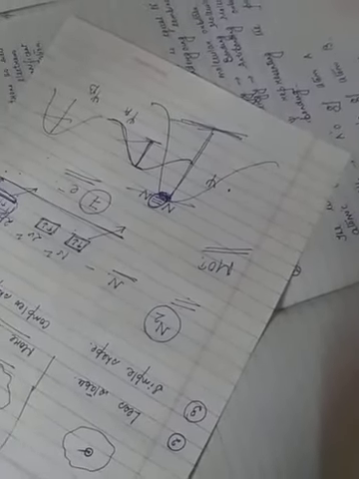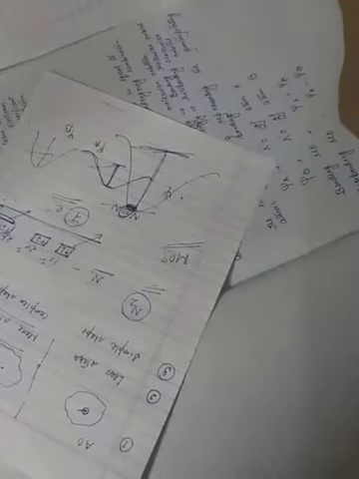It could be in the opposite direction also. One wave is in this direction, another wave is countering this. This will be the out-of-phase direction. So we'll come to the next, the formation of linear combination of atomic orbitals.